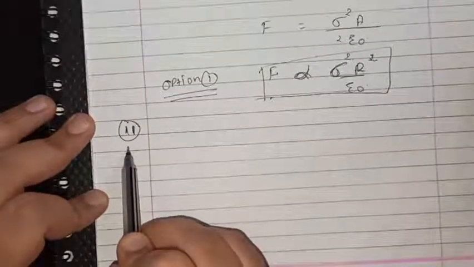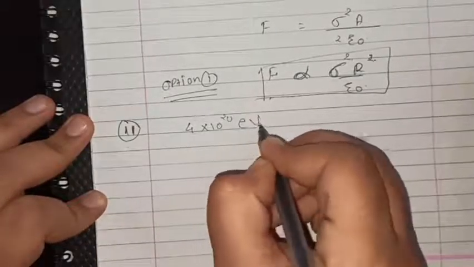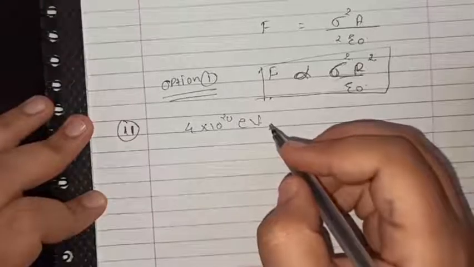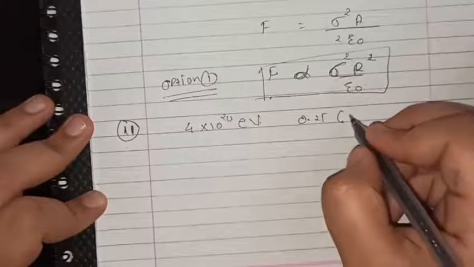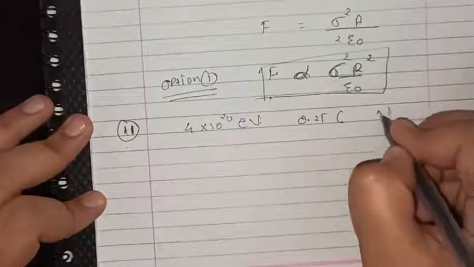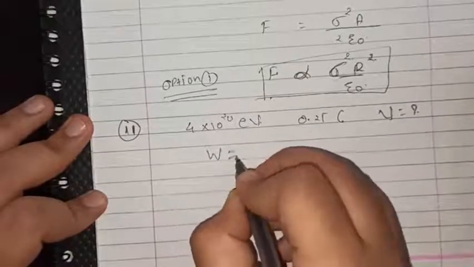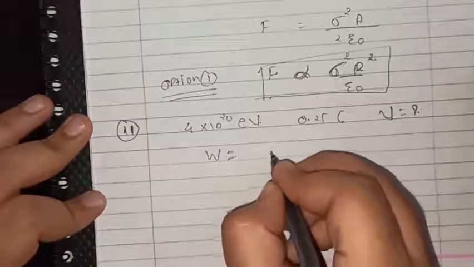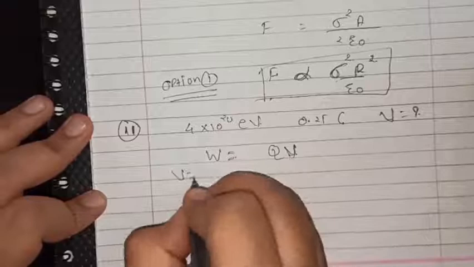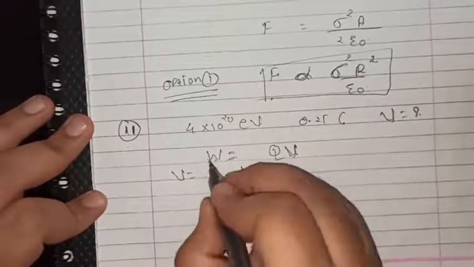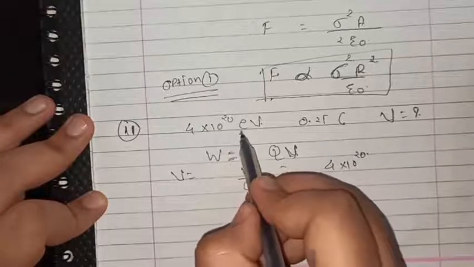In question number 11, it is given that 4 into 10 power 20 electron volt energy is required to move a charge of 0.25 coulomb between 2 points. We want to find the potential difference between these 2 points. The work done to move a charge between 2 points is W equals Q into V. We want to find the potential difference V, that is W by Q. Work done is 4 into 10 power 20, but we have to convert it into joule.